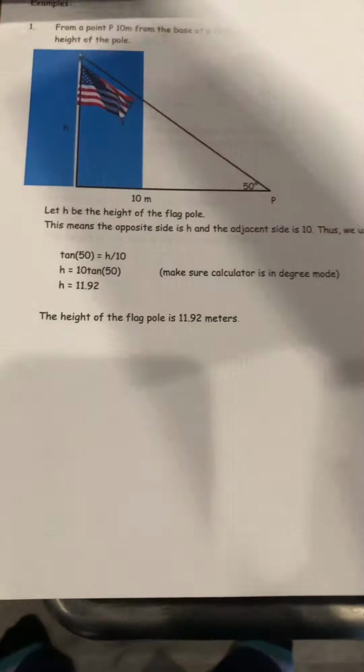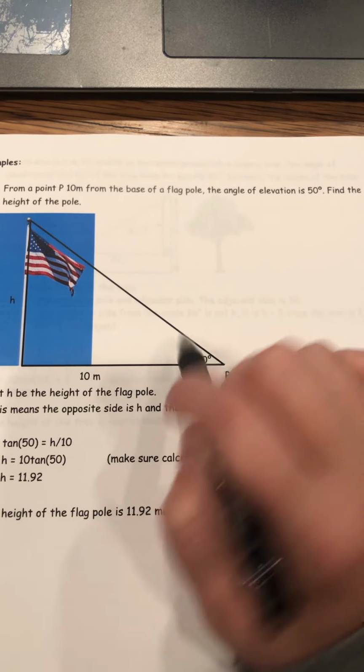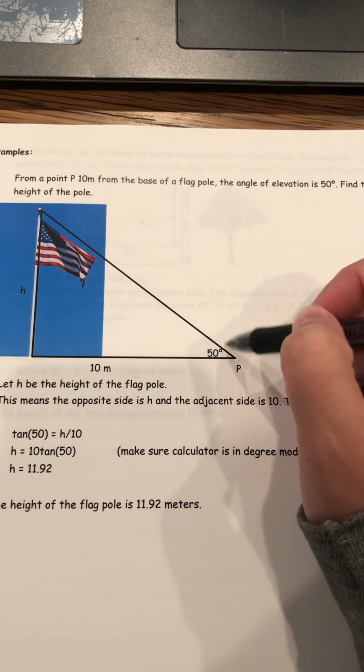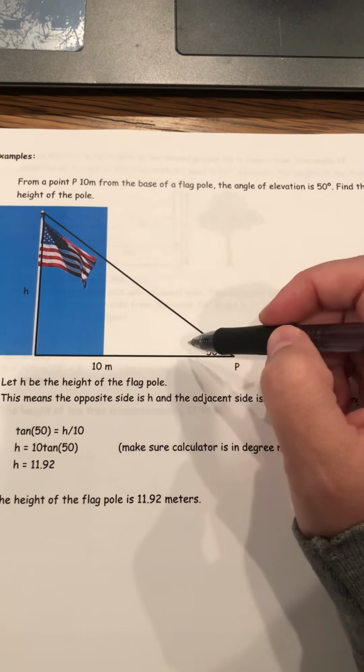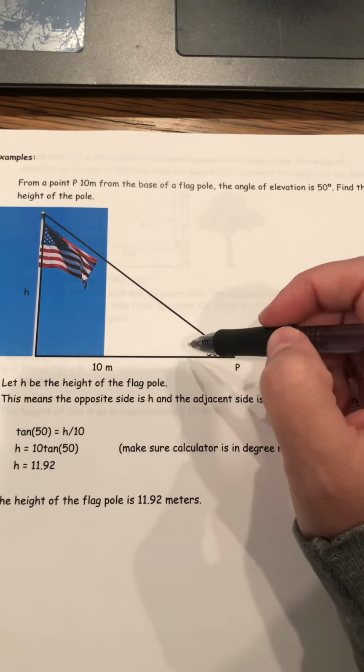I'm going to use the picture here since it looks way nicer than what I would draw. So from a point P, 10 meters from the base of a flagpole. Here's your flagpole, and you're out here at point P, and this is 10 meters. The angle of elevation is 50, so this is 50 degrees. That's the angle of elevation, and you want to find the height of the flagpole, so you're looking for H.